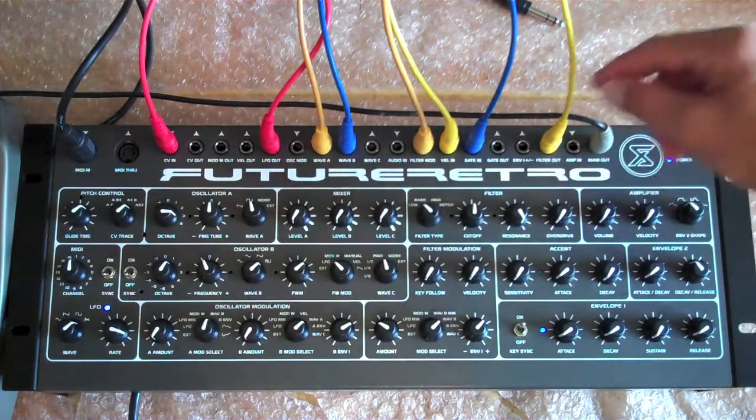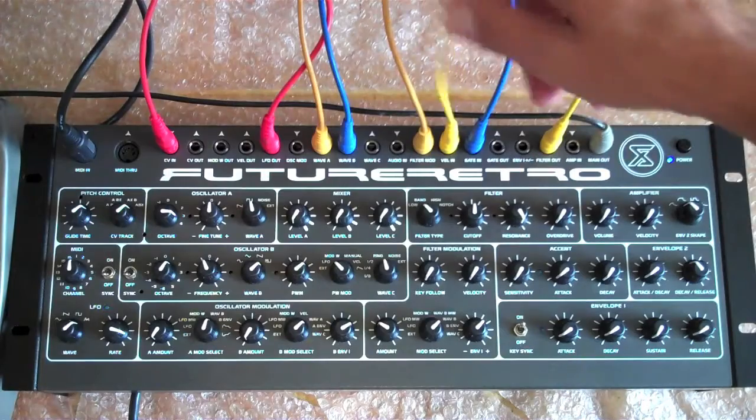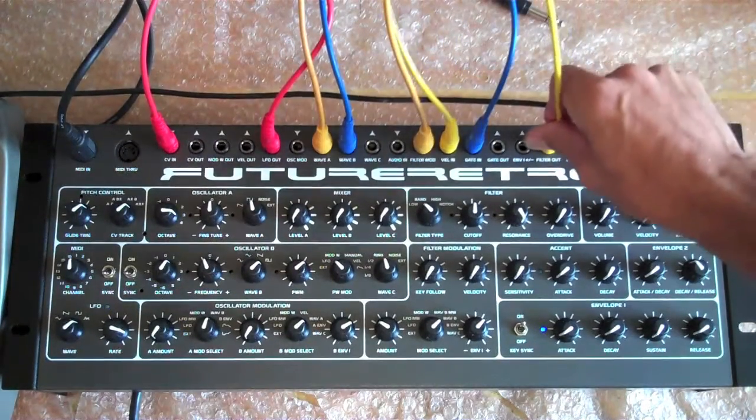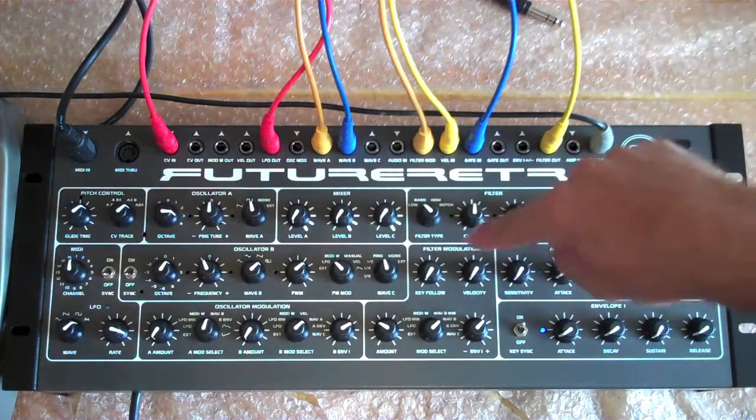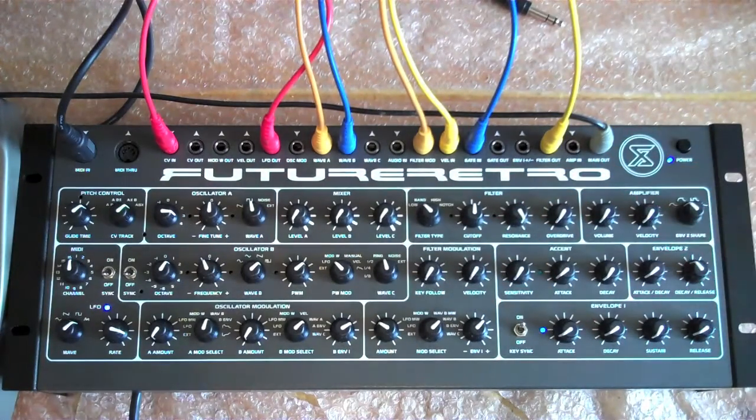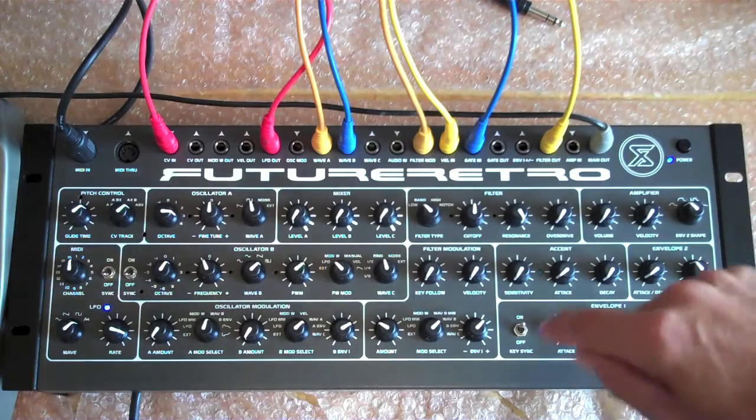Also, we've got the velocity in coming from the filter out. That way, whatever runs through the filter is going to be modulating this parameter or this parameter. That's good for just some chaotic stuff.